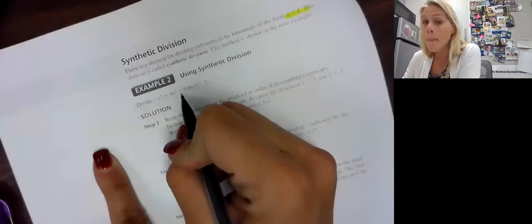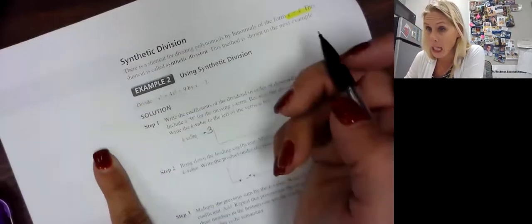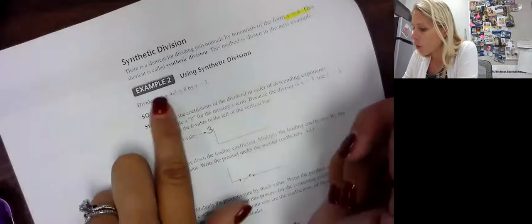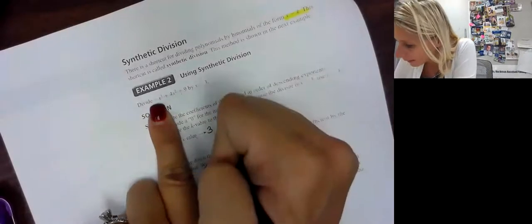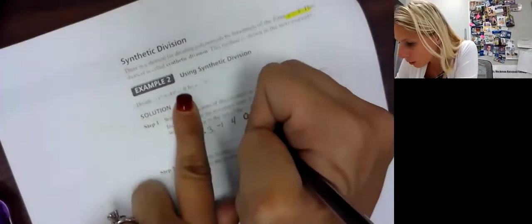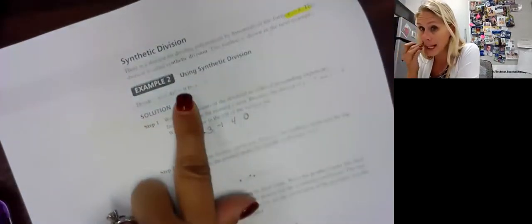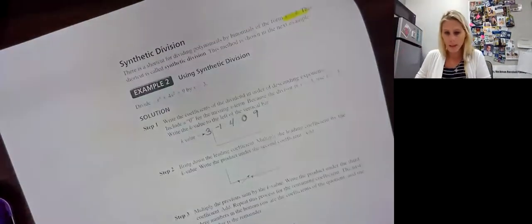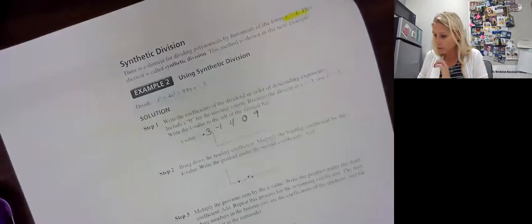But just like in the other long division, you have to do it for every term. So we have this negative, which is -1 in front of the x cubed. We have a 4 in front of the x squared. We don't have any x's, so I need to put that 0 in. That's going to be your biggest mistake. And then we have a 9 for a constant. Everybody think you can do that?